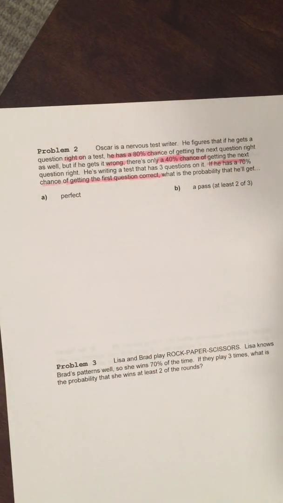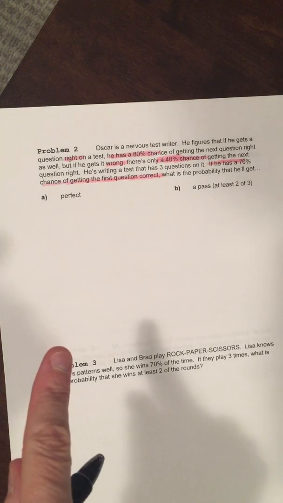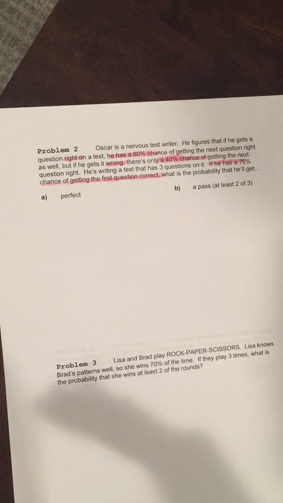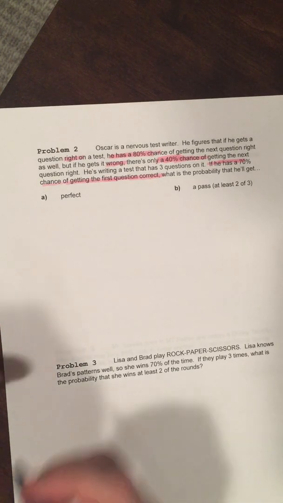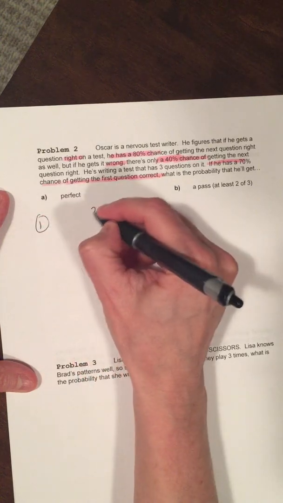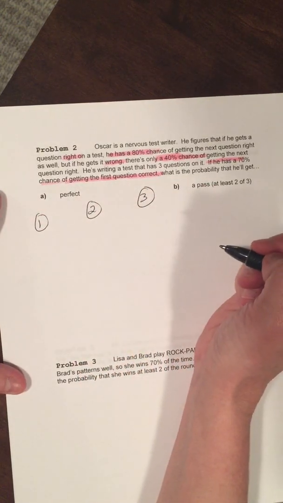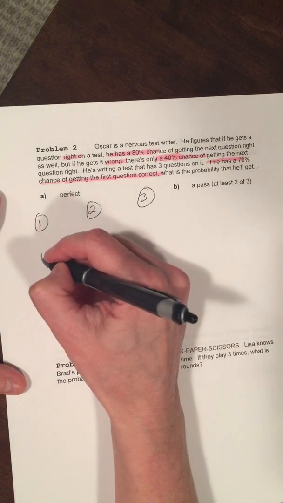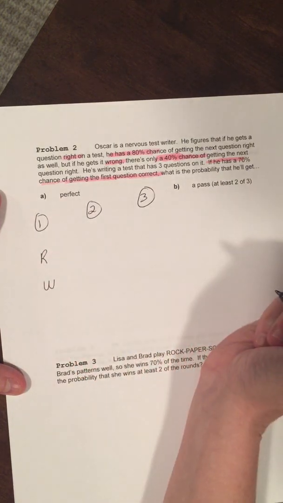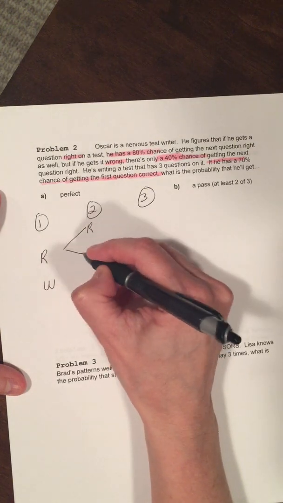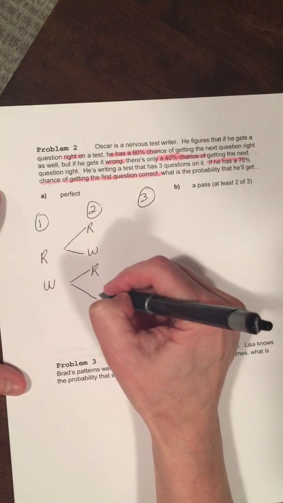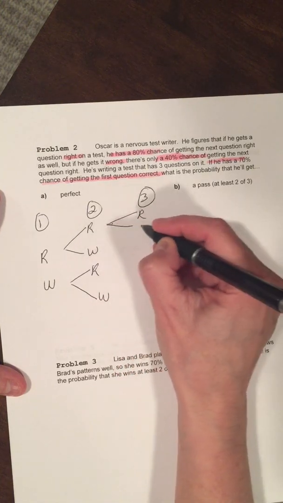So right away, when I look at this, what am I noticing? 3 questions, just like 3 coin tosses. The only difference is, in a coin toss question, there is never a mention of any sort of probability. Why? Because it's 50-50 all the time. Very, very different here. He's got the same idea as the 3 coins with the 3 questions. And he can get the questions right or wrong very much like the coin toss of heads or tails, just different letters.